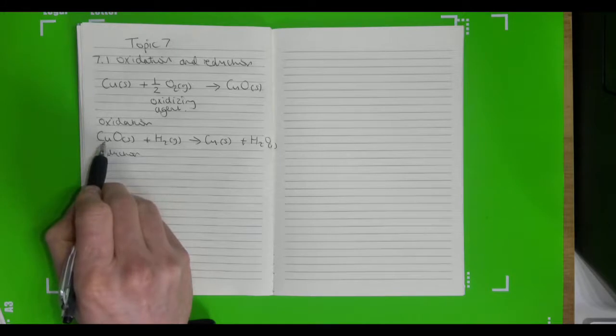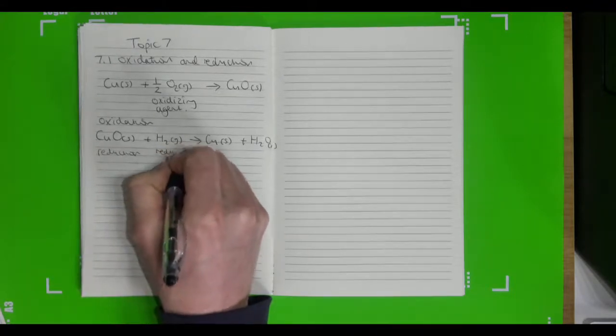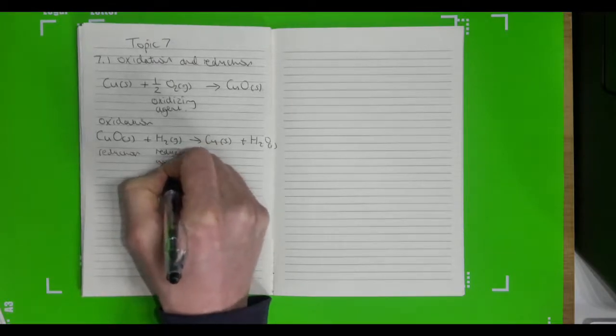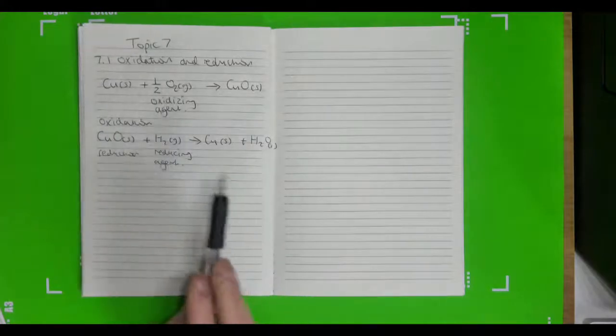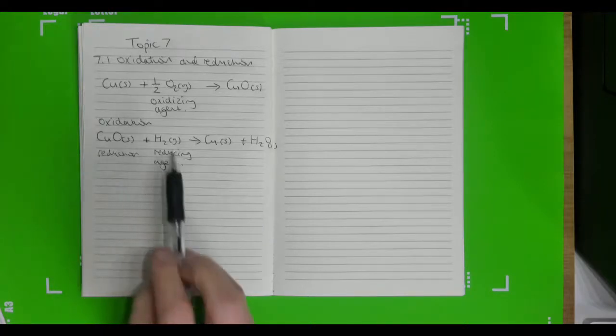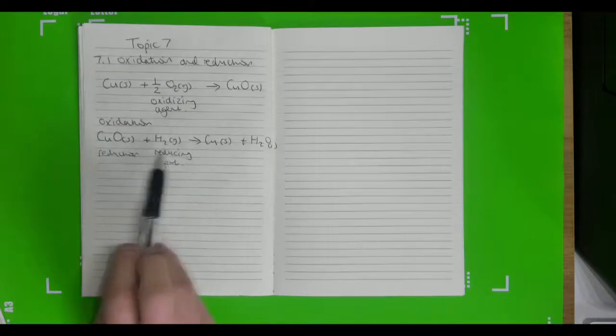The copper oxide has been reduced. Therefore, the thing which does the reducing is a reducing agent. So the hydrogen here is the reducing agent. So we've got oxidation, the addition of oxygen, and reduction, the removal of oxygen. Often we find that when hydrogen reacts with something and removes oxygen, hydrogen is the reducing agent.